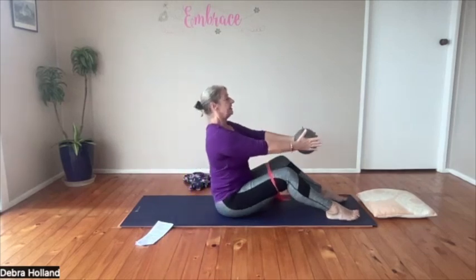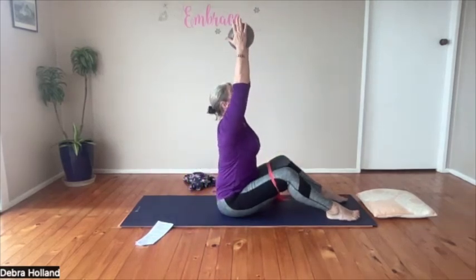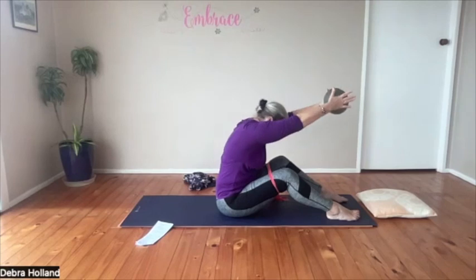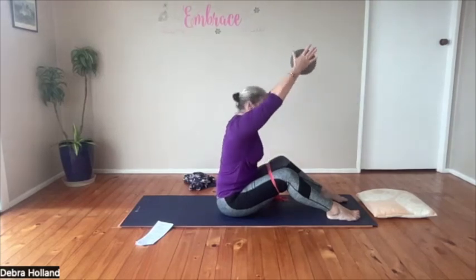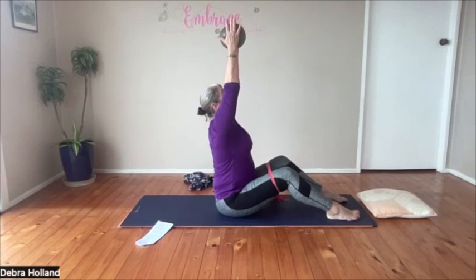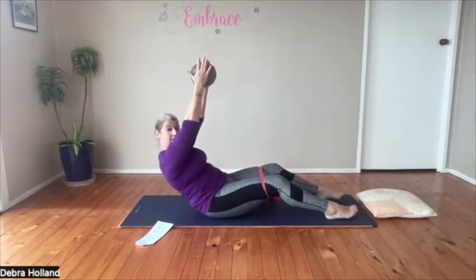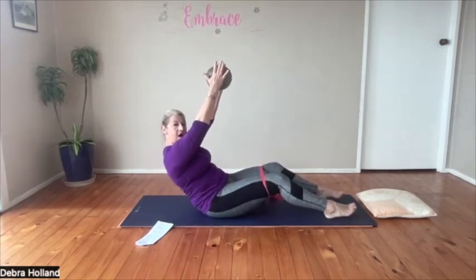Coming into center, stretch up, look up. Rounding forward, reaching forward, pull the belly under the ribs. Stretch up to the ceiling, look up. See if you can roll away with the ball slightly overhead, a little bit harder.